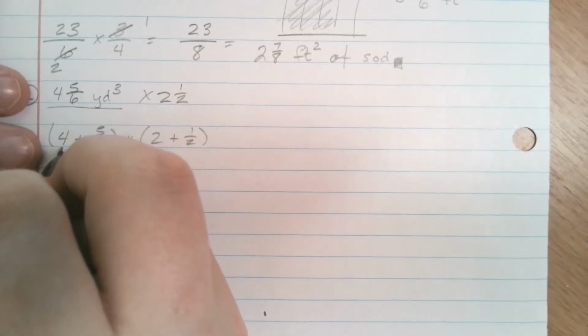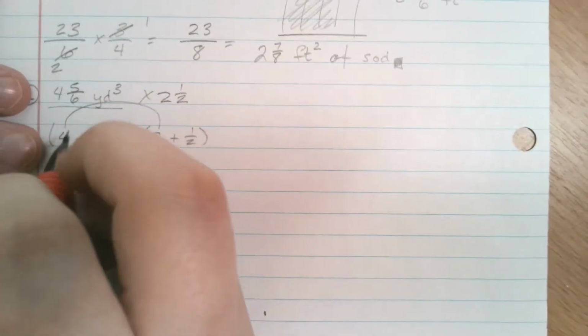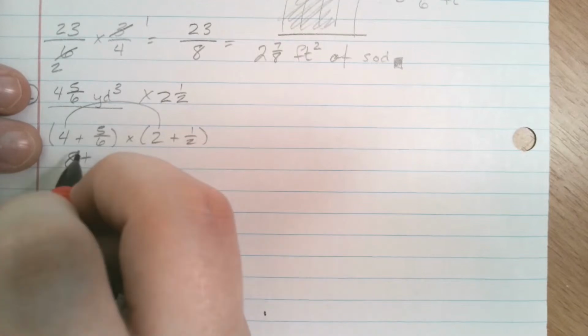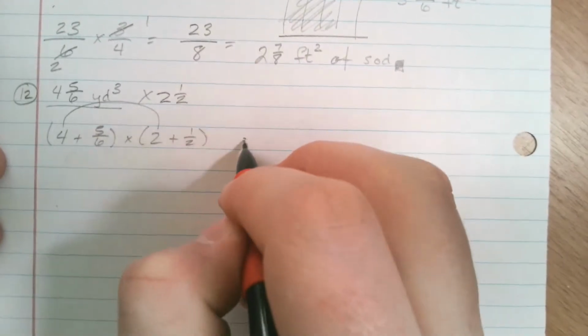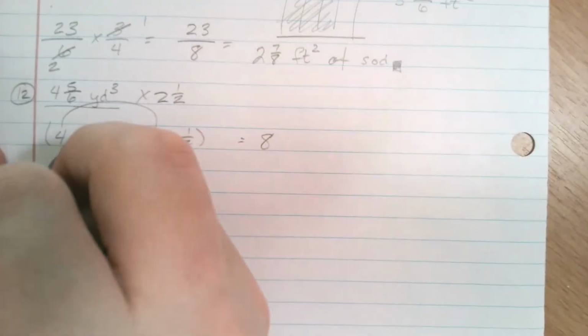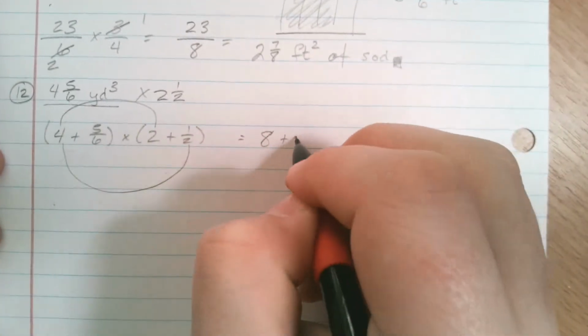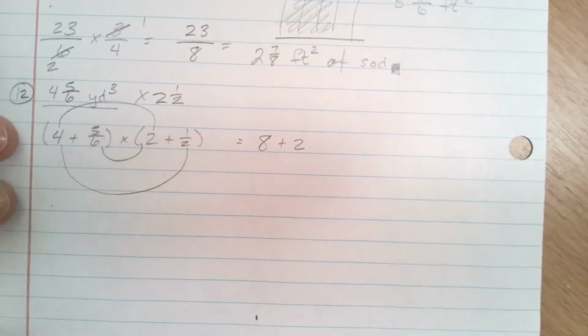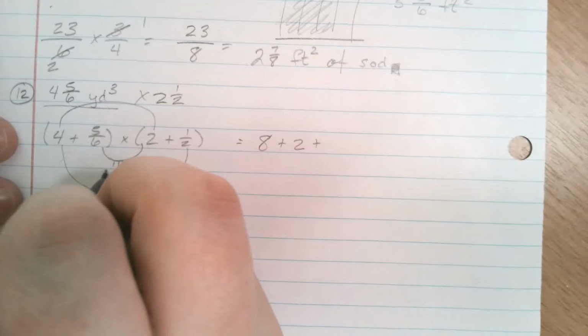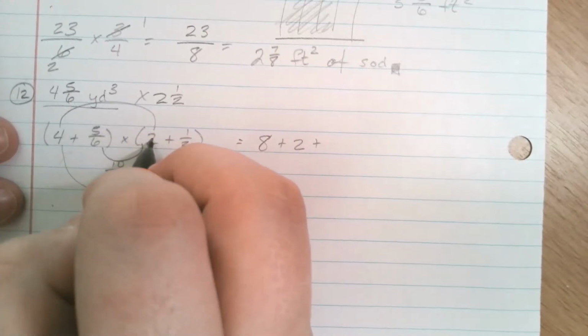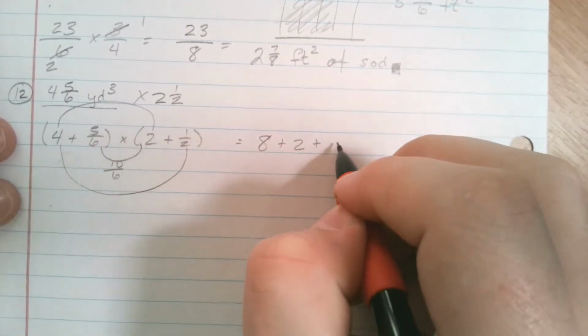So 4 times 2 is 8. 4 times 1/2 is 2. 5/6 times 2 is 10/6, because 5 times 2 is 10 over 6, which reduces to 5/3.